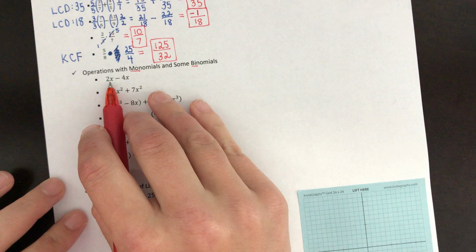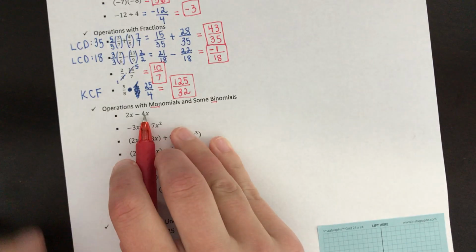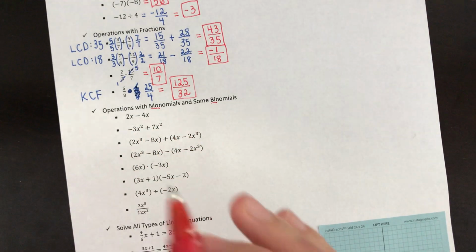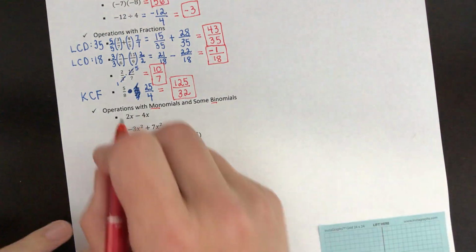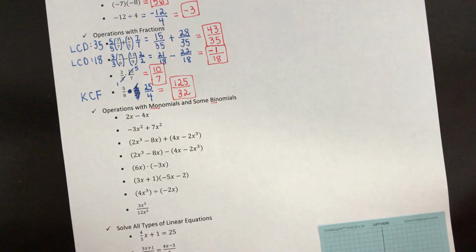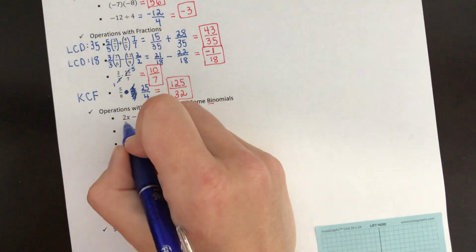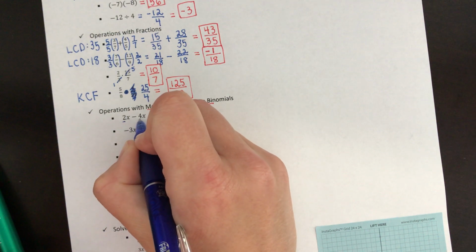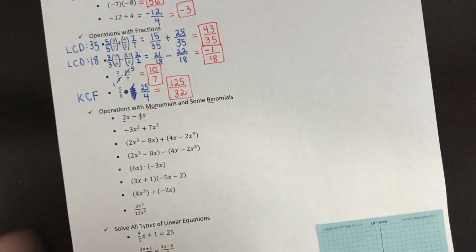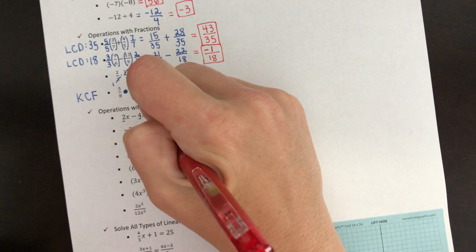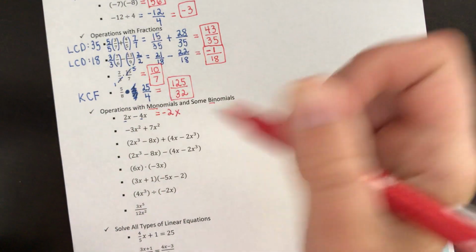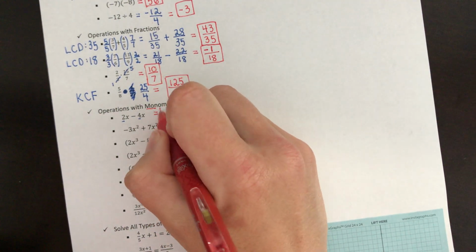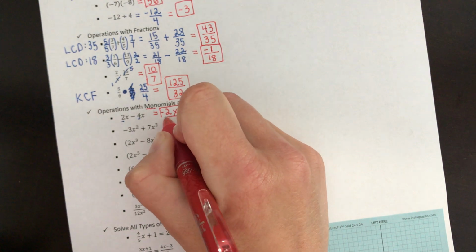Okay, so here we've got 2x minus 4x. Those are, in fact, like terms. They are alike, so then we just look at the coefficients, the numbers in front. So here we have 2 minus 4. So 2 minus 4 is going to give me negative 2, and then I keep the x. Remember, that doesn't change because I'm not multiplying. We'll talk about that when we get to multiplying.